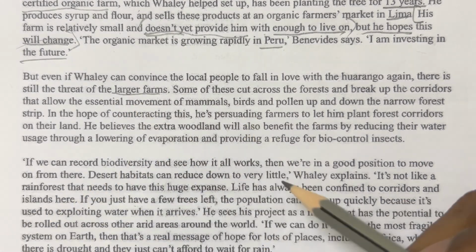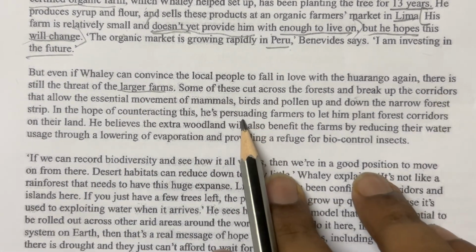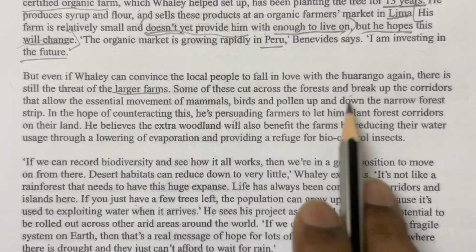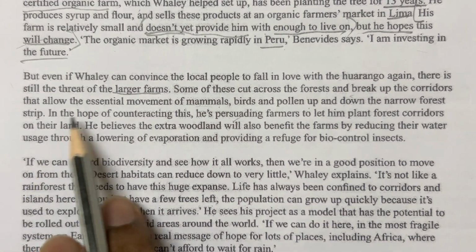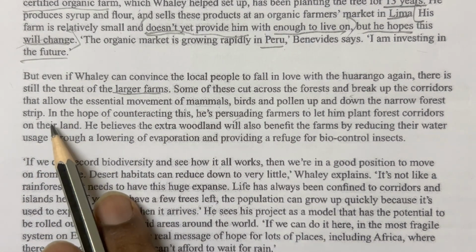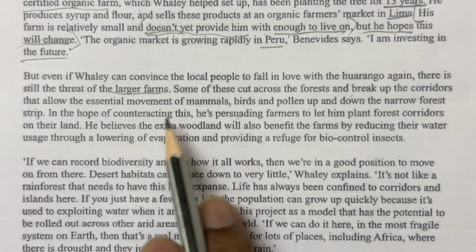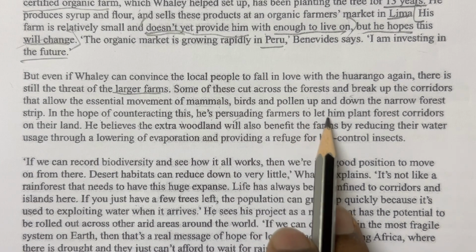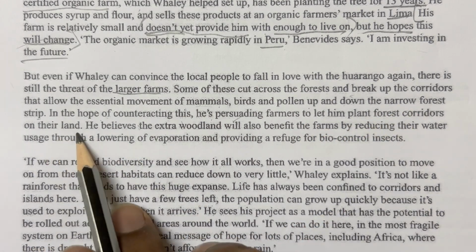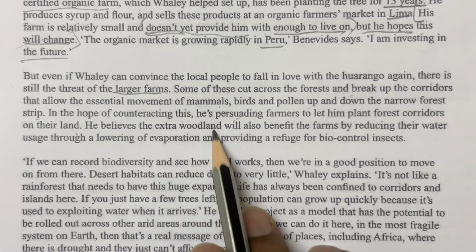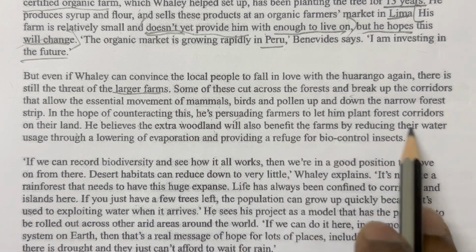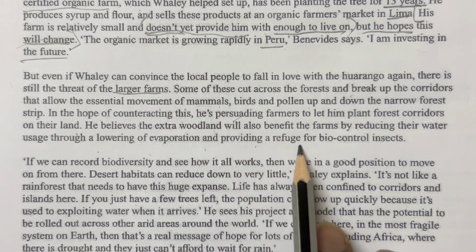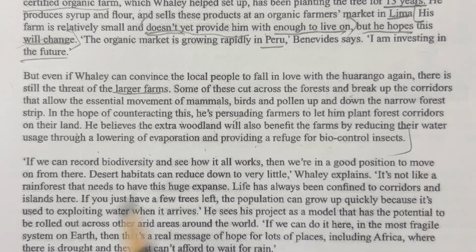Some of these cut across the forest and break up the corridors that allow the essential movements of mammals, birds, and pollen up and down the narrow forest strip. In the hope of countering this, he is persuading farmers to let him plant forest corridors on their land. He believes the extra woodland will also benefit the farmers by reducing their water usage through a lowering of evaporation and providing a refuge for biocontrol insects. Wow.